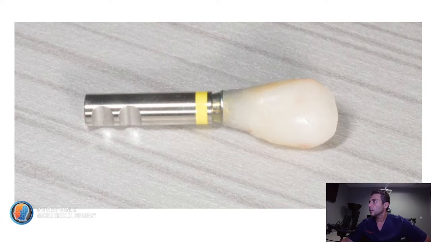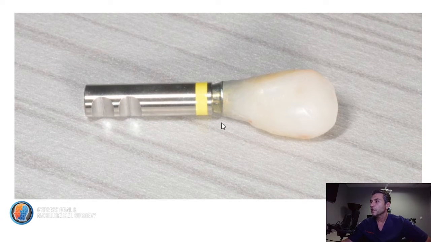First step is we actually take the temporary out of the mouth. That's number one. Number two, this is an implant analog, and we screw the temporary into the analog. Now, one thing I want you to be very careful with: when you screw them in, don't make them very tight, because otherwise a lot of times when you try to unscrew them, this analog will spin in the impression, and I'll show you what I mean by that.